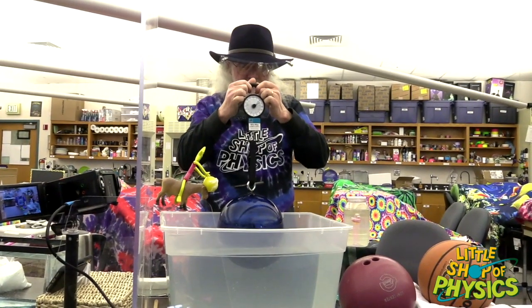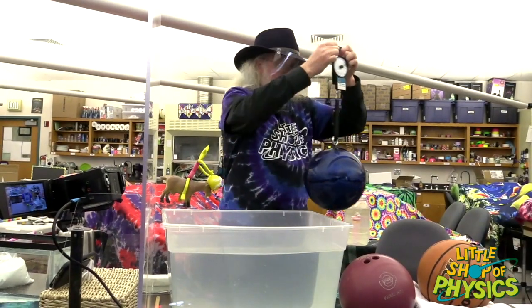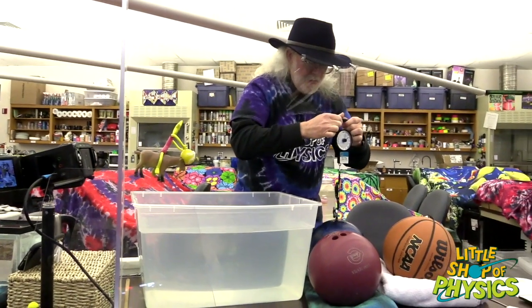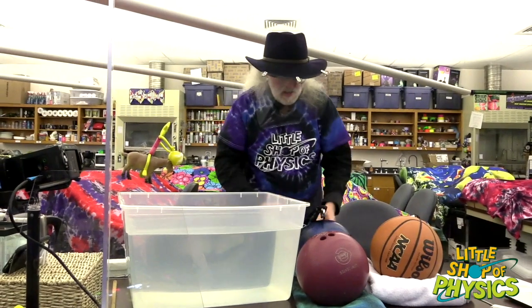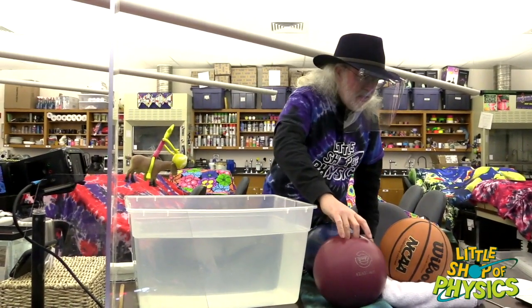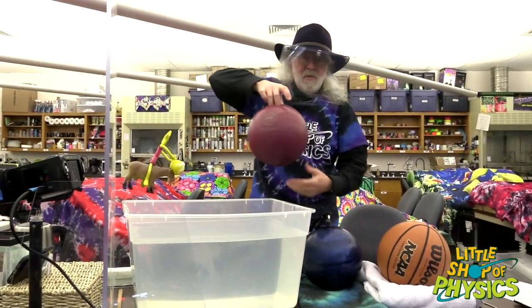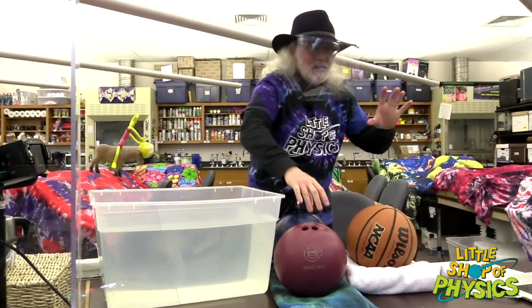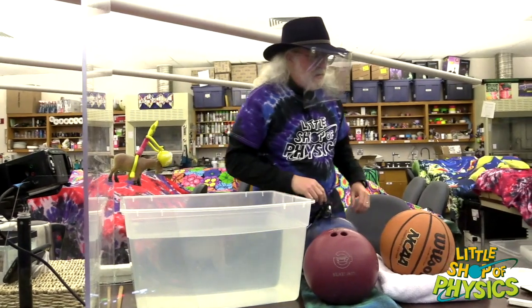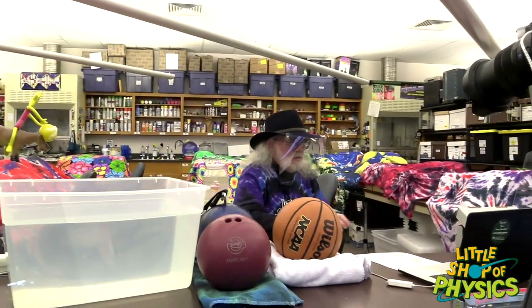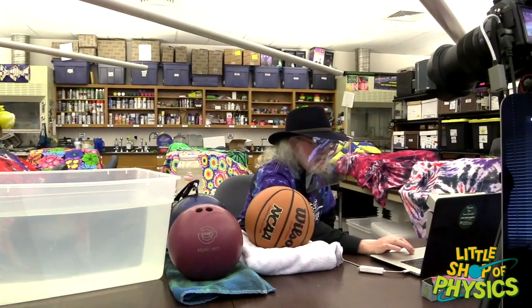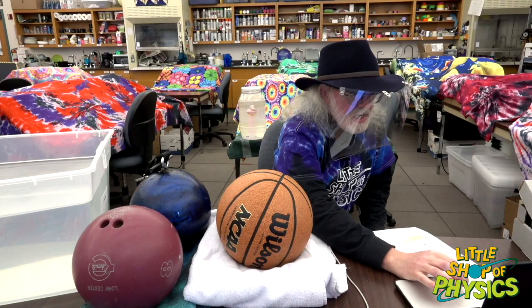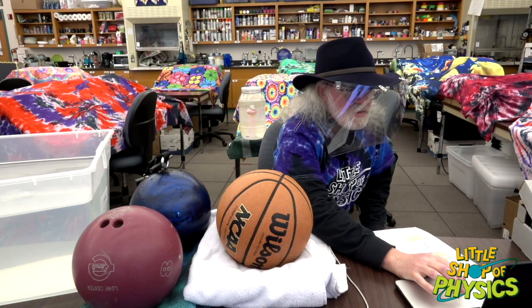Now, I have another bowling ball right here. The one I used before was a 14-pounder. This one's an 8-pound bowling ball, and it's exactly the same size as the 14-pound bowling ball. I'm going to put it in the water, and my question is this: will it sink or will it float?